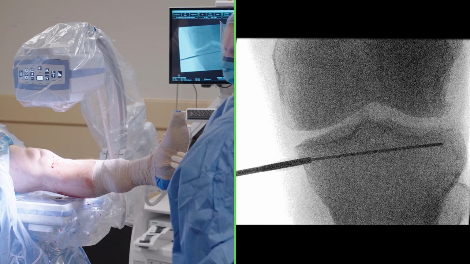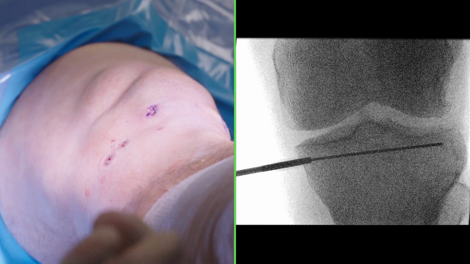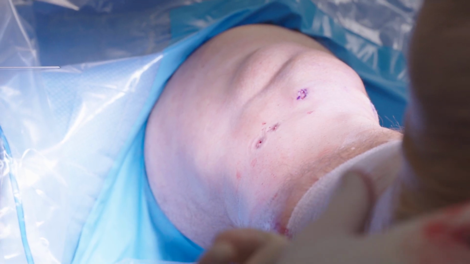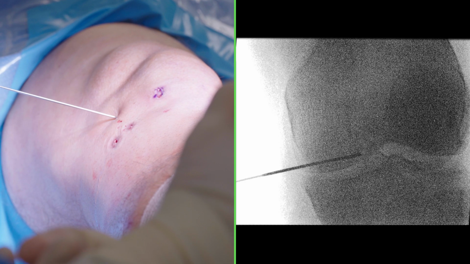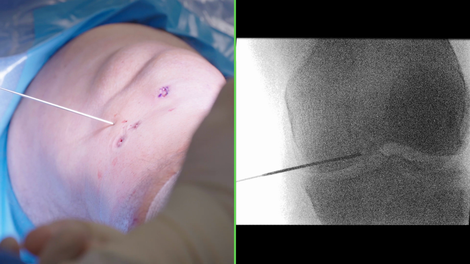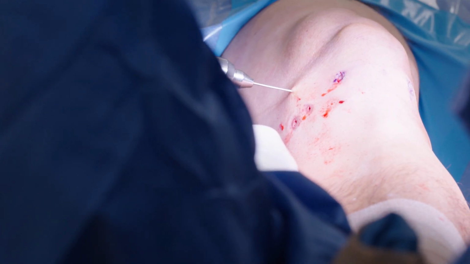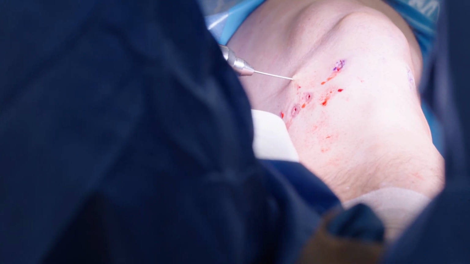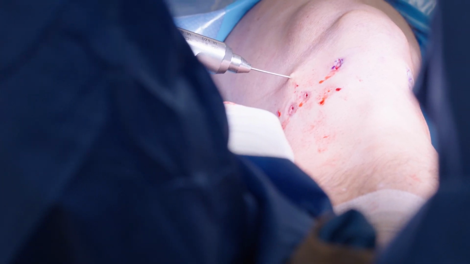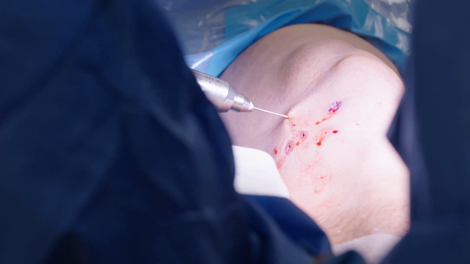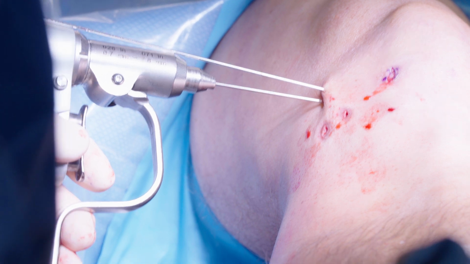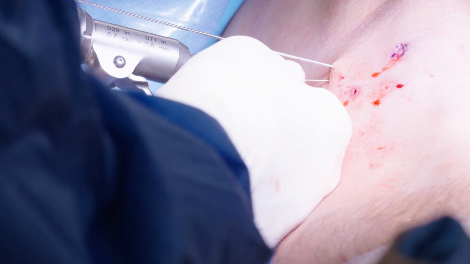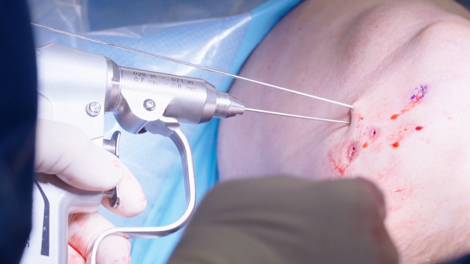Next, we're going to place a 1.4 millimeter K-wire under power, approach the distal femur. The goal is to have it approximately within a centimeter of the subchondral plate, directly into the area of the insufficiency fracture. I found it easier to feel the distal cortex on the femoral side than I do the distal cortex on the tibial side. We'll place our second 1.4 millimeter K-wire parallel to the first, separated by about a centimeter.